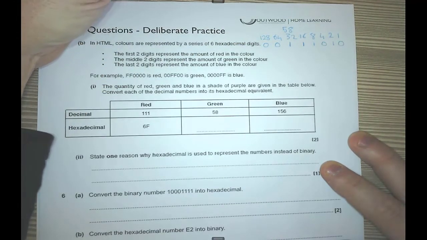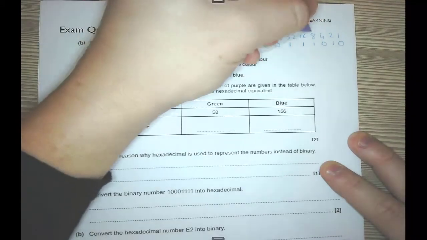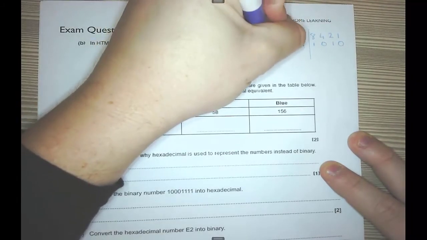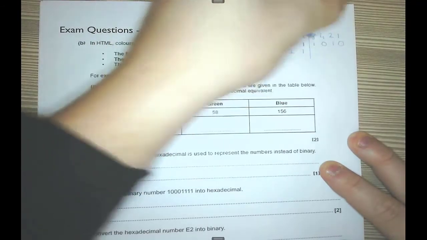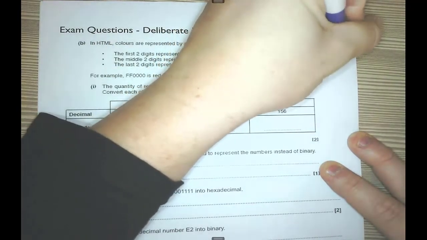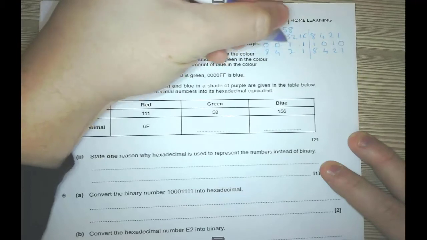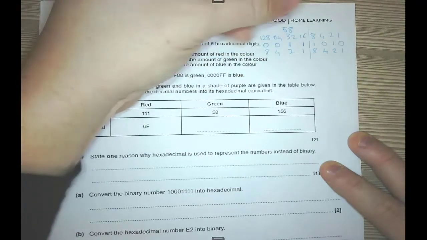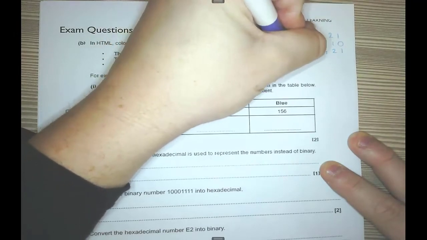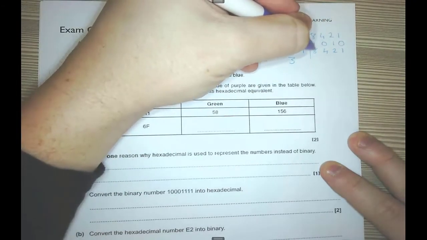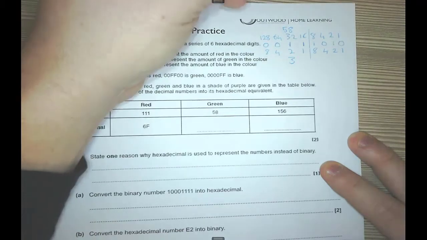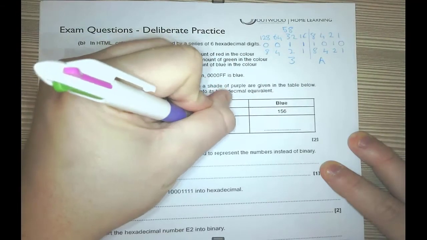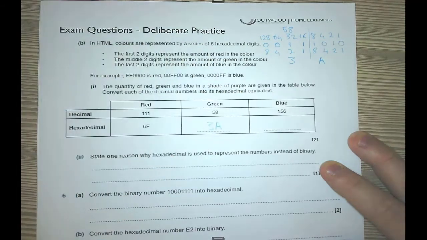So now we've got it in binary, we can now turn it into hex. So the simple way to do that is a line down the middle. Now write 8, 4, 2 and 1 and 8, 4, 2 and 1. So the first hexadecimal value is going to be 3 because we've got a 1 and a 1 next to the 2 and the 1. And the second hexadecimal value is 10, but we can't write 10, so 10 becomes A. So my answer for green is 3A.